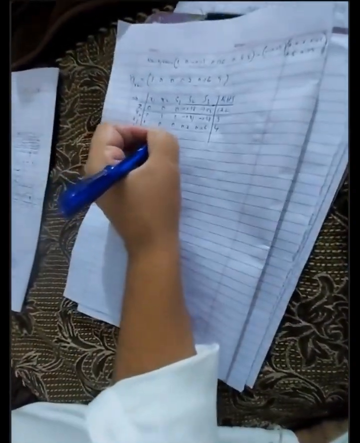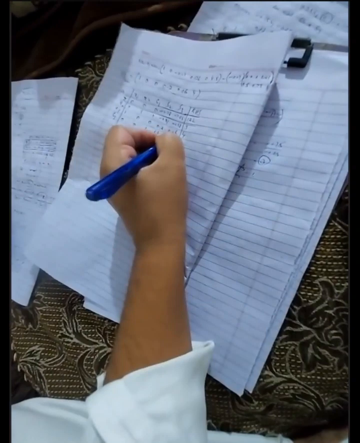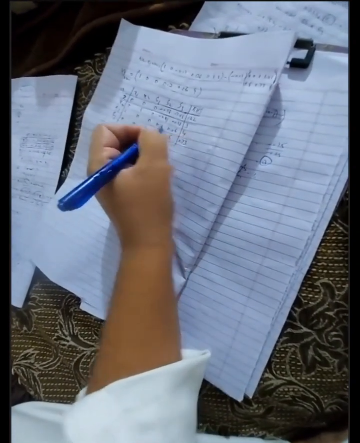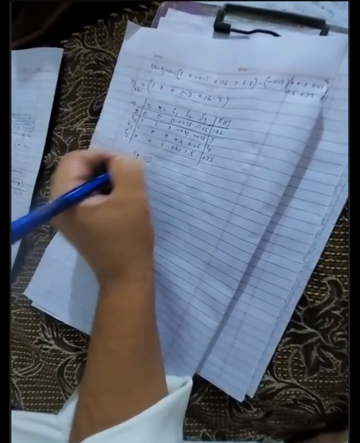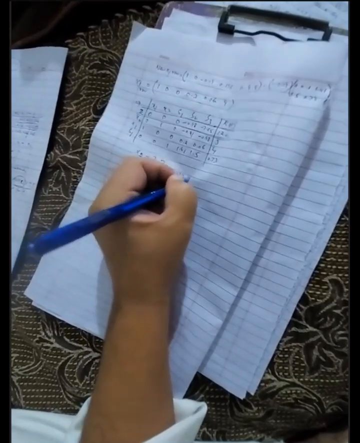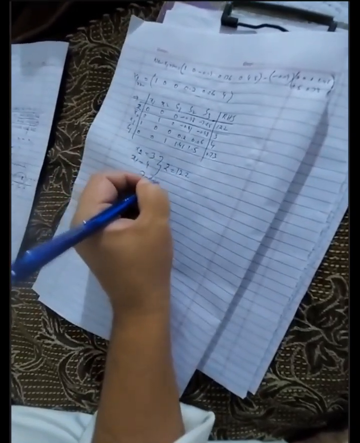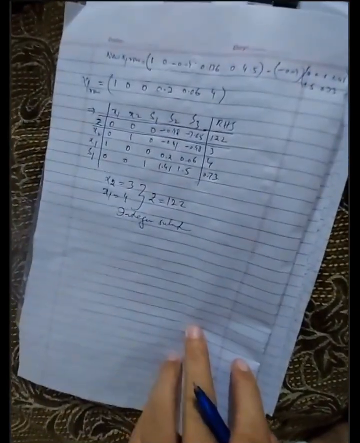And the new s1, that is the new pivot row, is 0, 0, 1, 1.41, 1.5, 0.73. Now we see that x2 is equal to 3, x1 is equal to 4, and z is equal to 122. It is an integer solution, so the problem is solved.